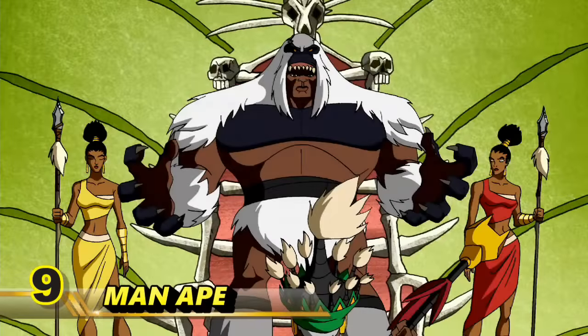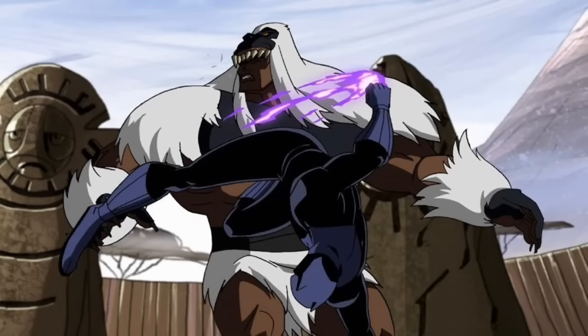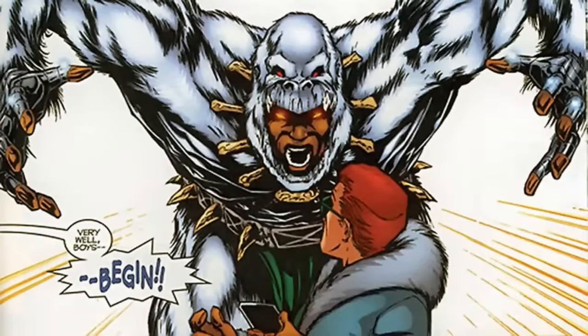Number 9, Man-Ape. Man-Ape is one of the oldest Black Panther villains, constantly trying to rise up and overthrow T'Challa and his Black Panther tribe and replace it with the White Gorilla cult. He's a powerhouse who is known for his massive strength and size.